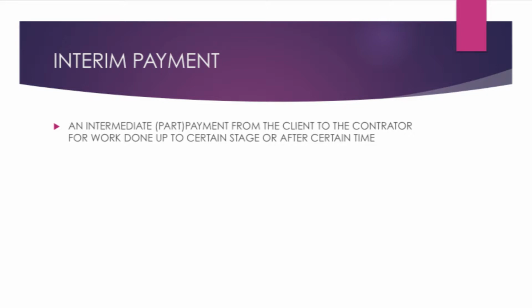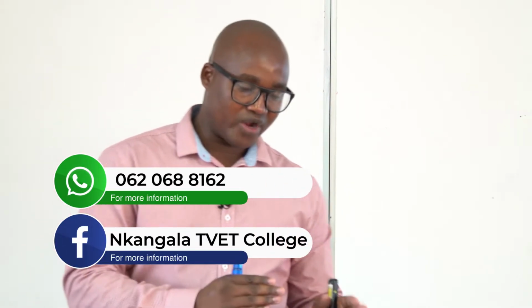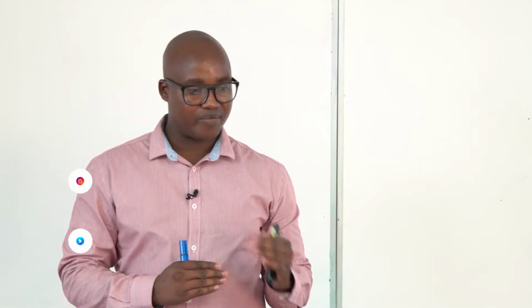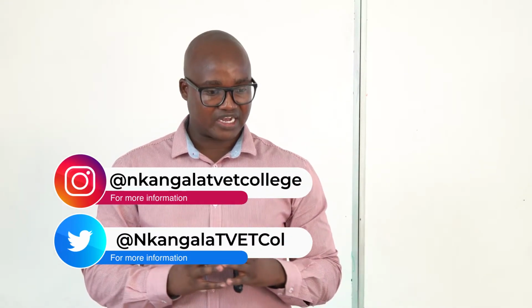Moving to the next slide, we have the interim payment. An interim payment is an intermediate payment from the client to the contractor for work done up to a certain stage or after a certain time. Here, the client is not going to pay the contractor directly. The quantity surveyor is the one who is responsible to work out the interim payment and advise the client.